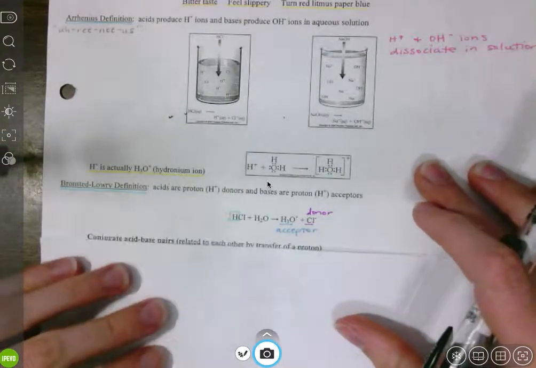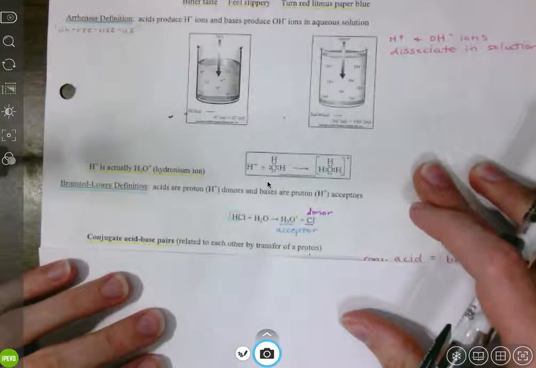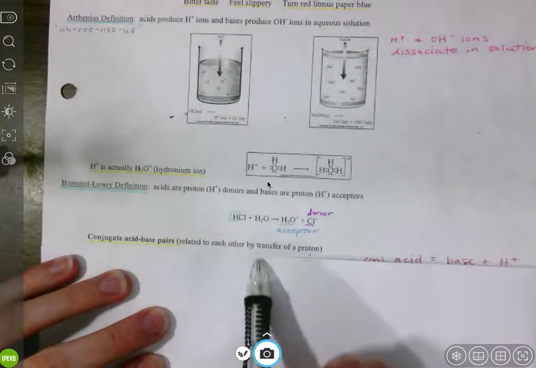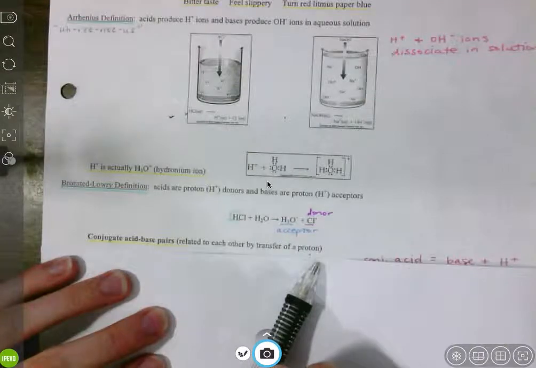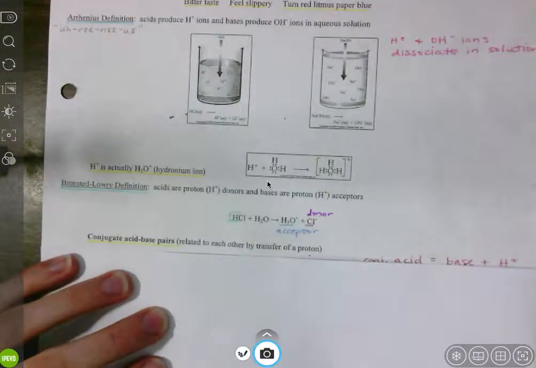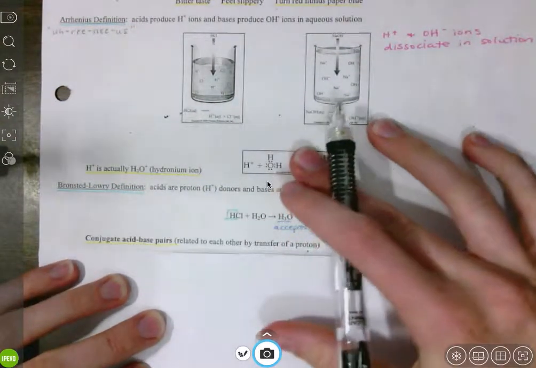Okay. So, next thing that we're talking about is conjugate acid and base pairs. These guys are related to each other, plus or minus a proton. So related to each other by transfer of a proton. We're either gaining a proton or we've lost that proton. But they have to basically be the same thing, plus or minus a proton.